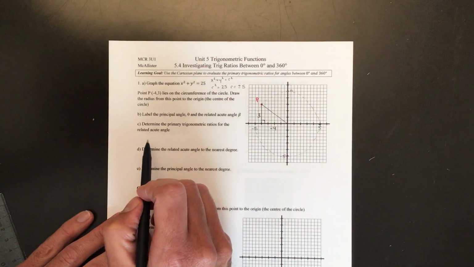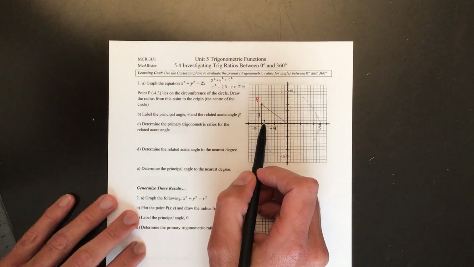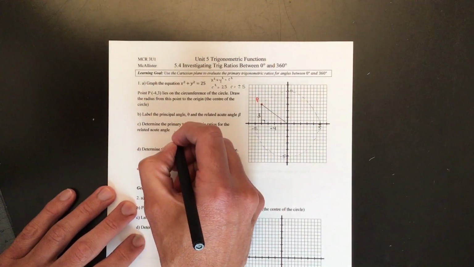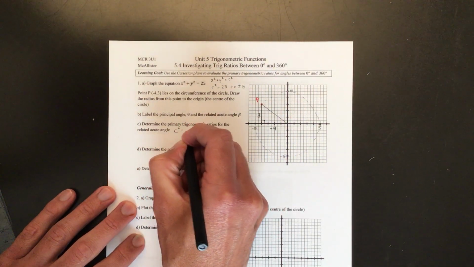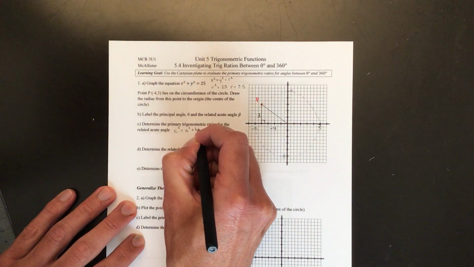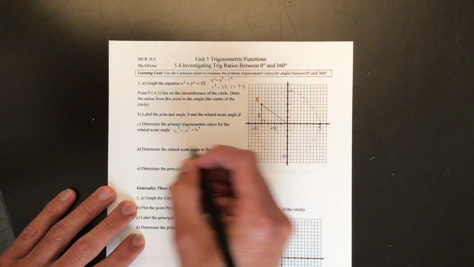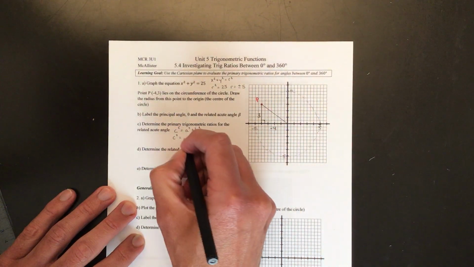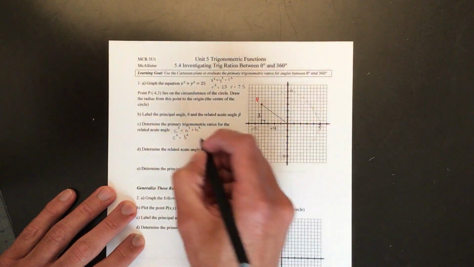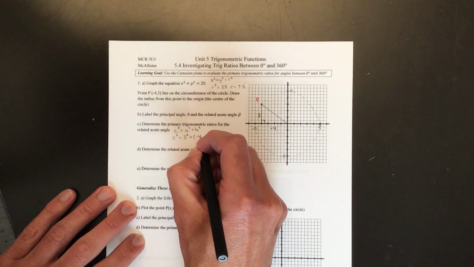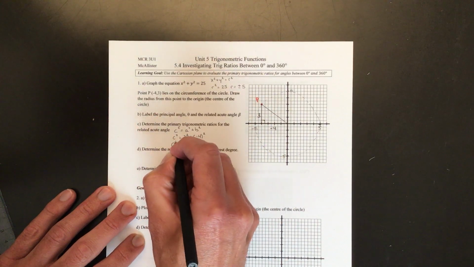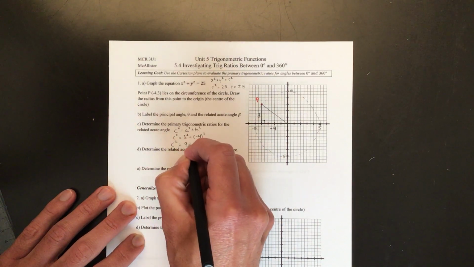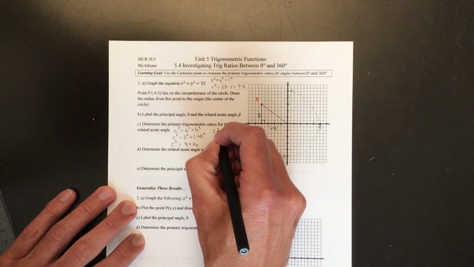So to do that, we're going to do Pythagorean theorem, c squared equals a squared plus b squared. So c squared is what I want to find. A can be either one of these, 3 squared plus negative 4 squared. 9 plus 16.